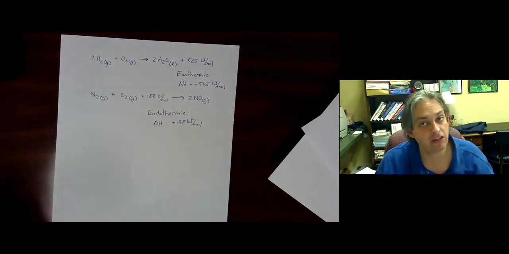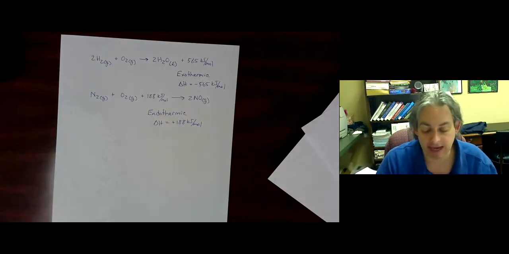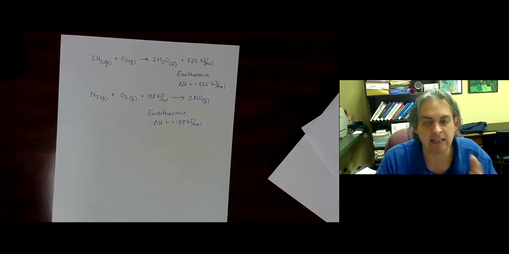So this is how we can look at delta H, the change in enthalpy, for reactions, and how we can incorporate it in the chemical reaction itself. Keep in mind that we put these numbers here as reactants and products, but they're not true reactants and products. It's just a way to help us tally the energy needs of the reaction.